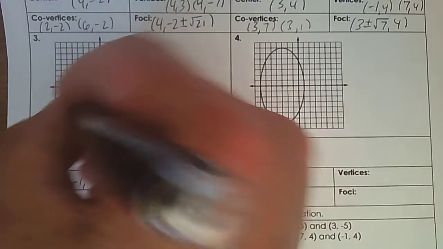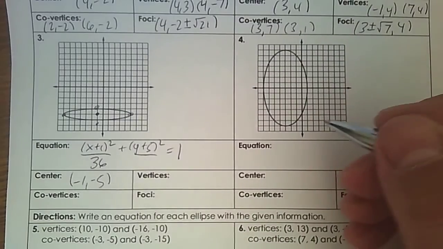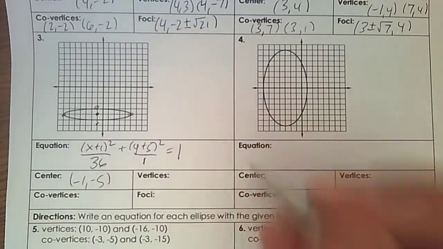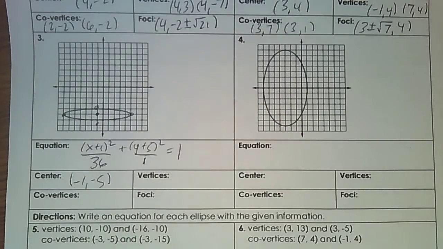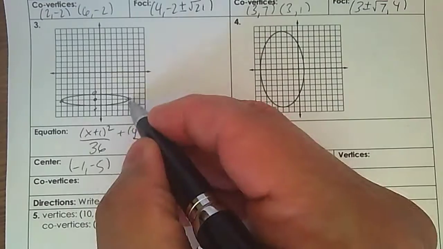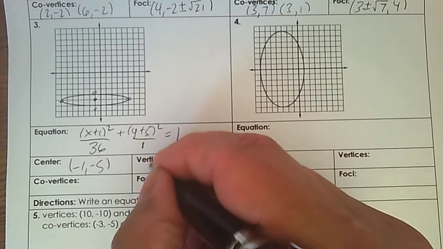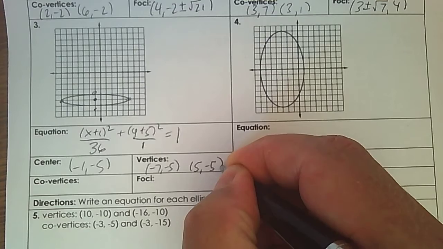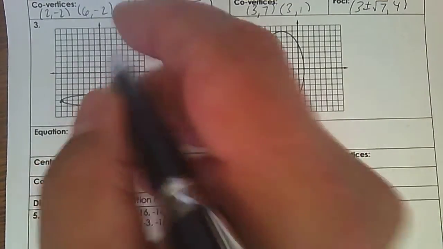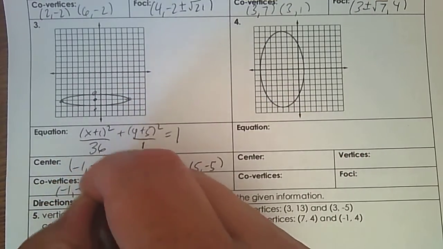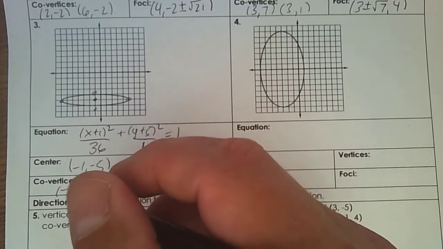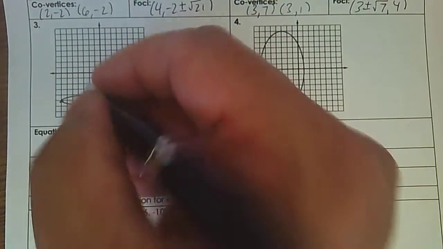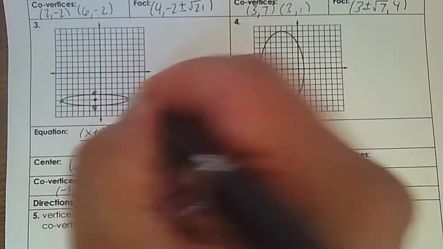And know that these ends you're going to have to find too, just like these ends, major and minor vertices. The distance up is just 1, so when I square 1, or you don't need it, but it's just 1 there. The major on the right and left, so one is at (-7, -5). The other is at (5, -5). The minor, top and bottom, are at (-1, -6). And the other minor vertex is at (-1, -4). So label them where they are and then find on the grid where they are.